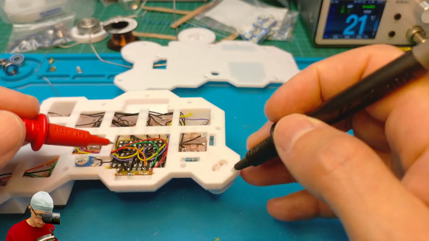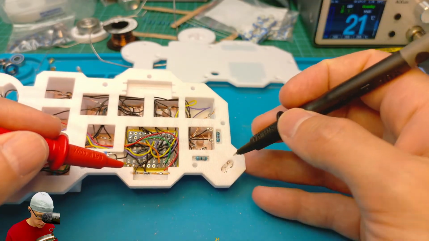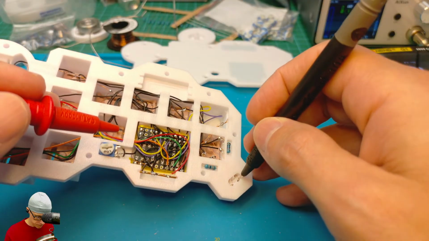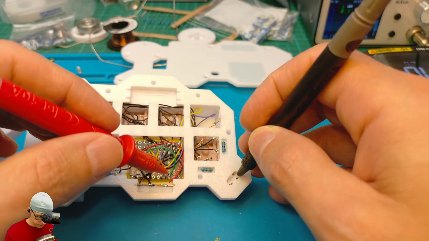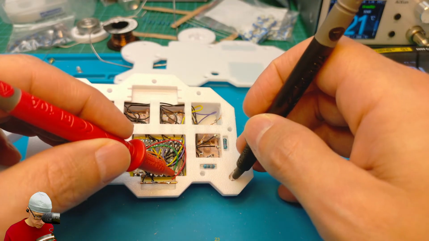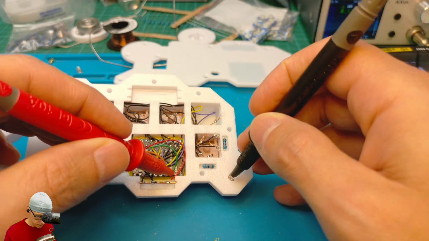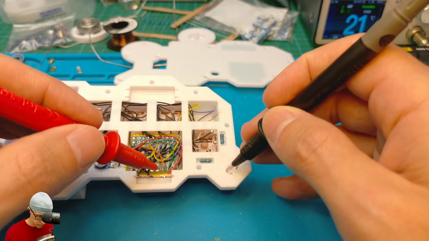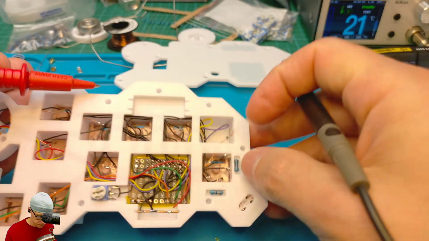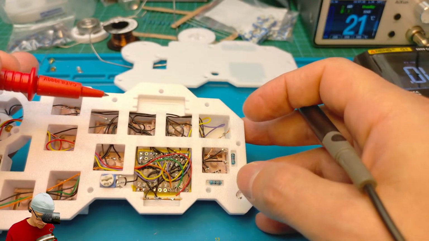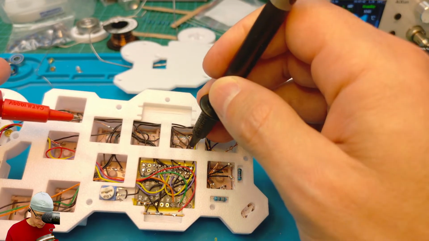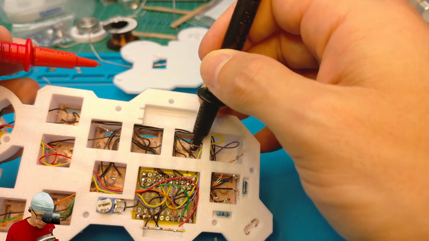And there is ground as well. How about this one? This one was also not reporting anything.